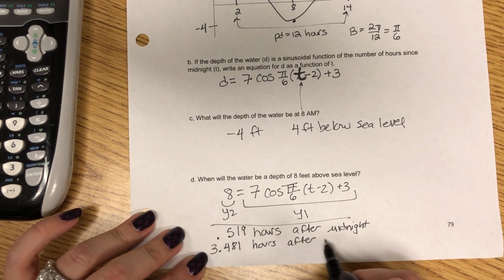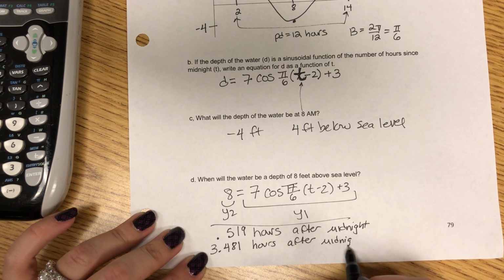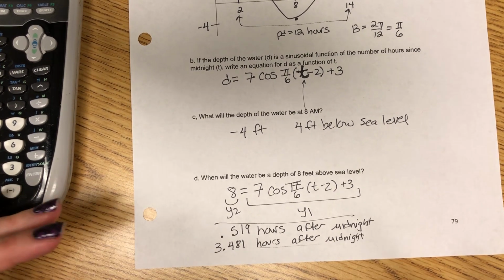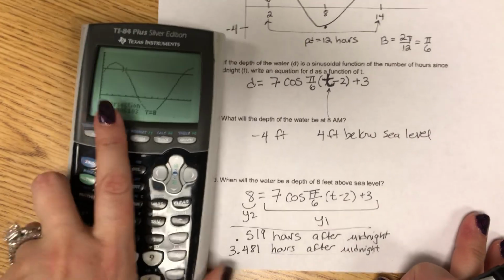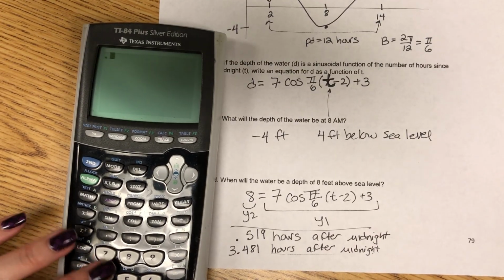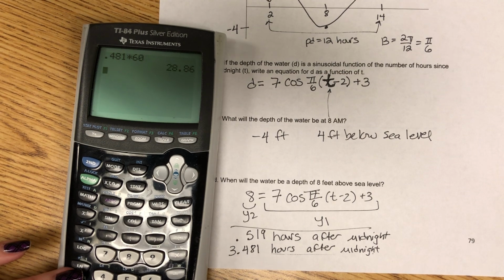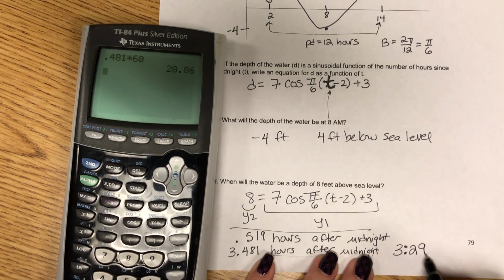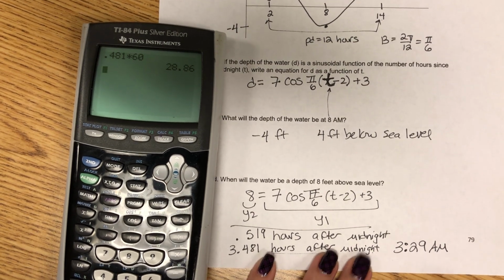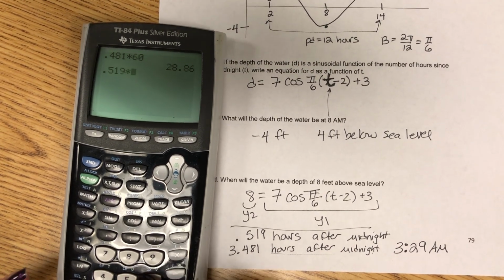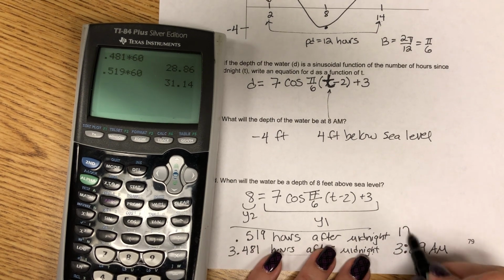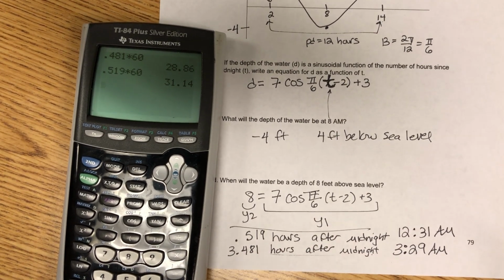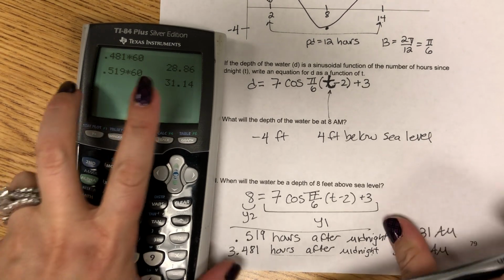Hours after midnight. Because these aren't clock times, so that's why I'm writing hours after midnight. If I wanted to make them clock times, let's see, 0.481 of an hour is almost 29 minutes. So this would be 3:29 a.m. 0.519 of an hour. So that would be 12:31 a.m. for the first 2 times.